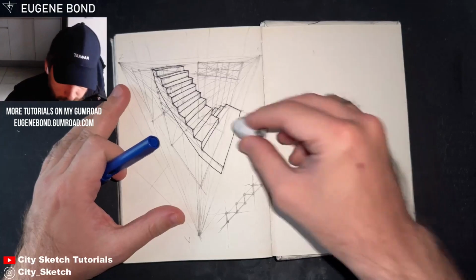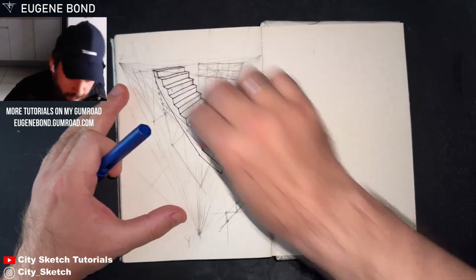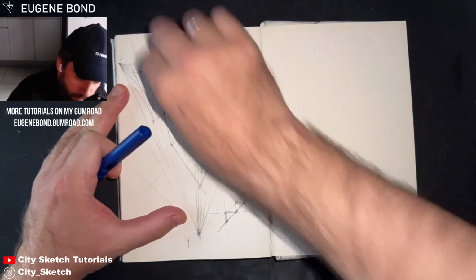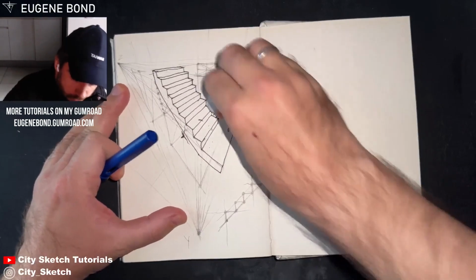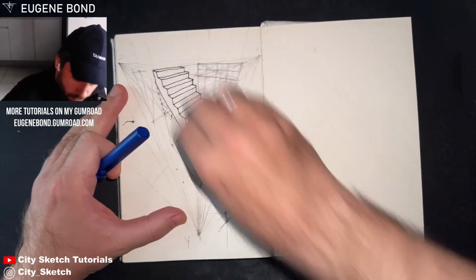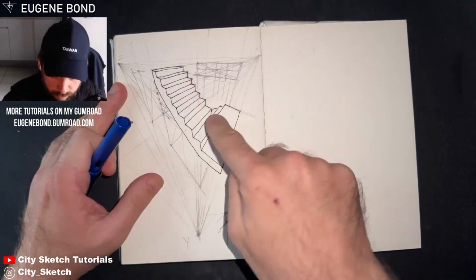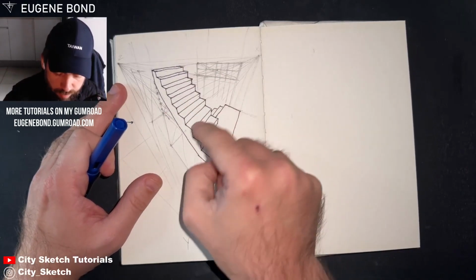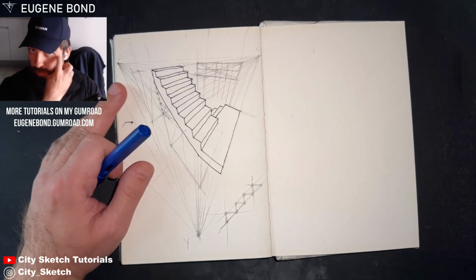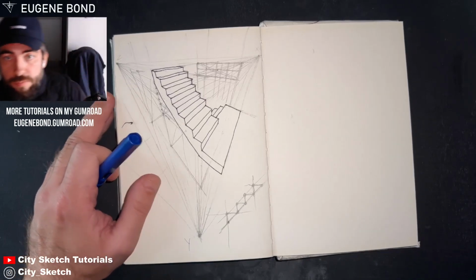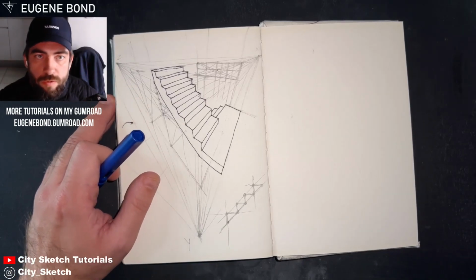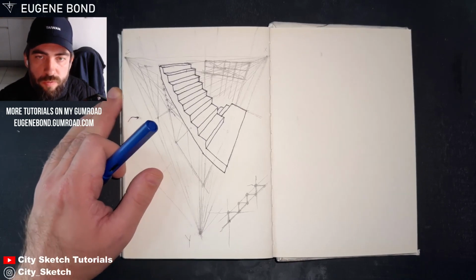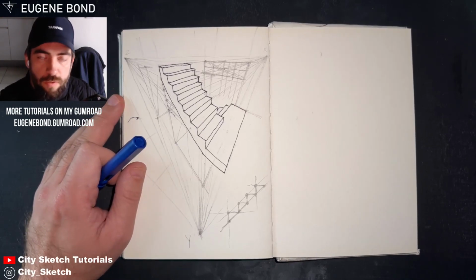So, erase. So you see, this stairs is totally overlapped with this one. But this is what we got. Oh, 3 vanishing point perspective staircase.